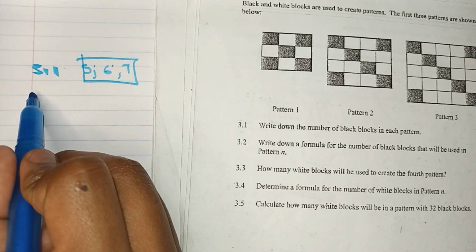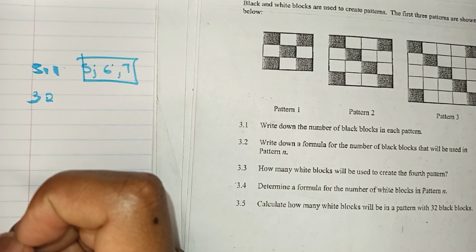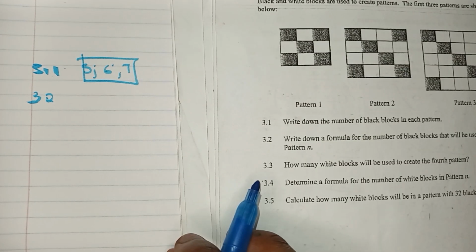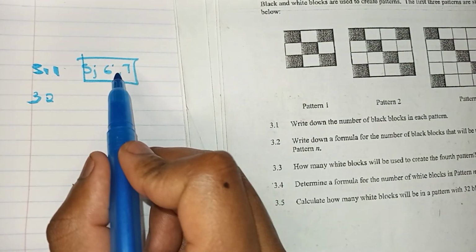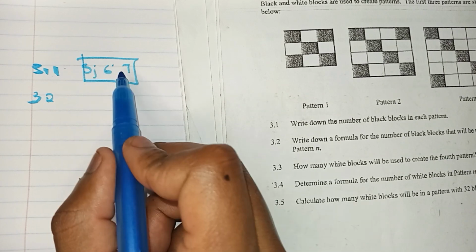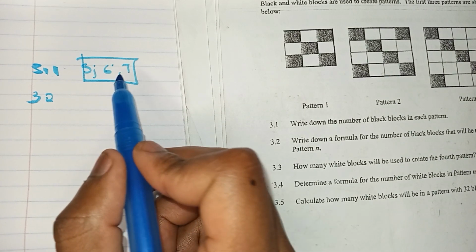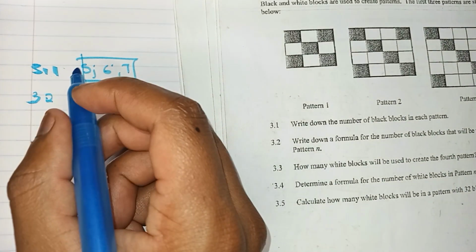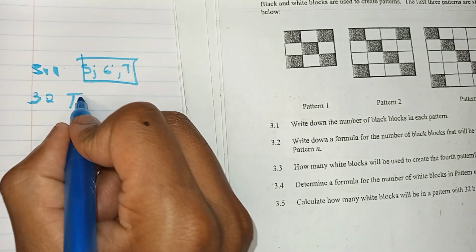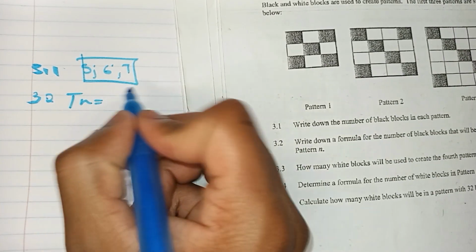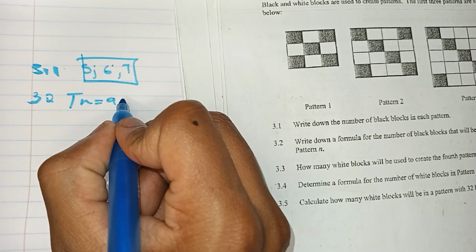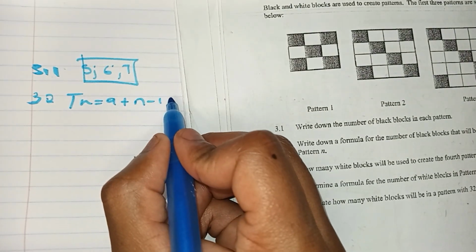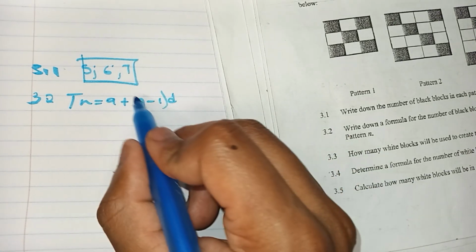So for 3.2, write down the formula for the number of black blocks that will be used in the pattern N. Right? So already I can tell that the difference between these three terms is one, actually positive one. So I'm gonna use that formula. It goes like Tn is equal to a plus n minus 1, and then this d, right?